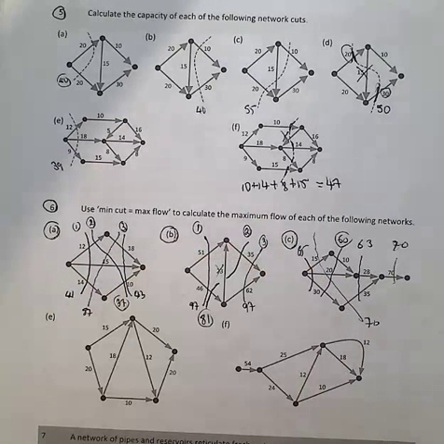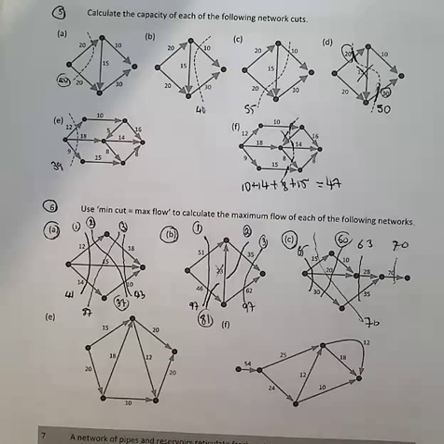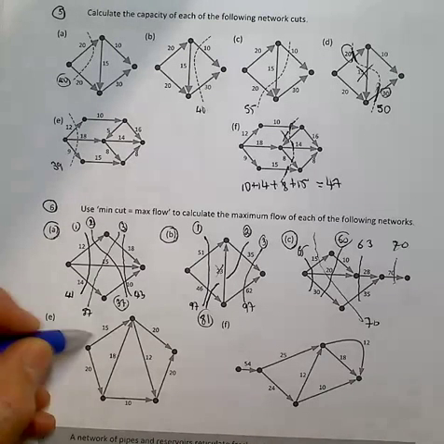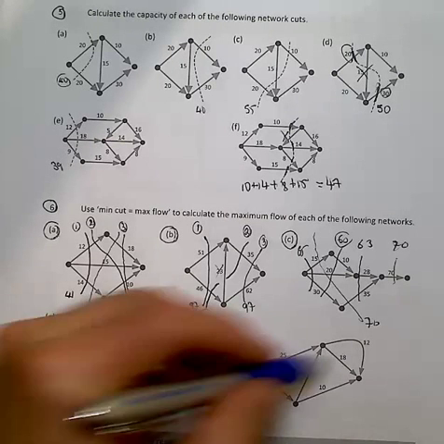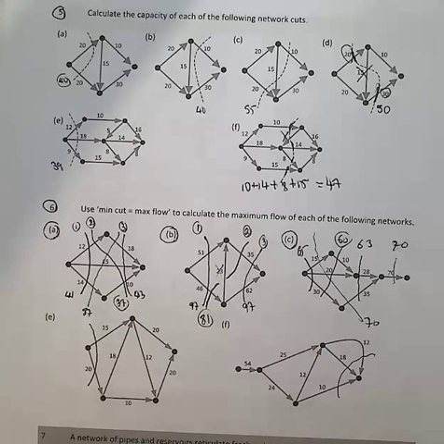So maximum flow is the minimum cut found by trial and error. I'll just put the ones through that I found earlier on the last two diagrams, and you can double check them.